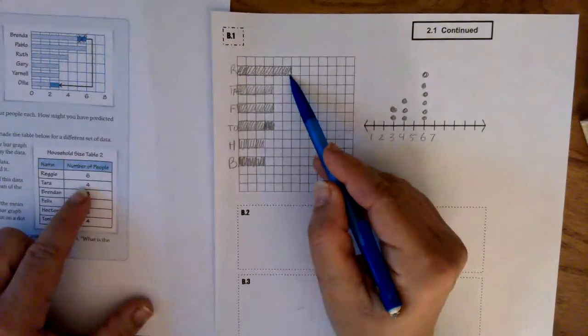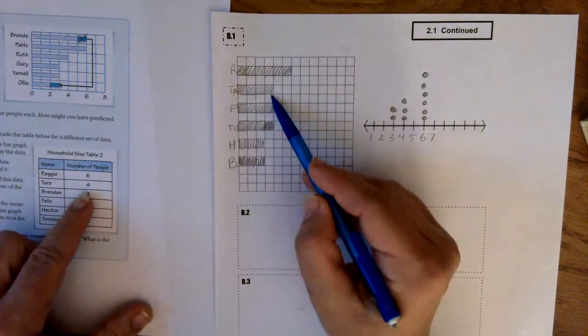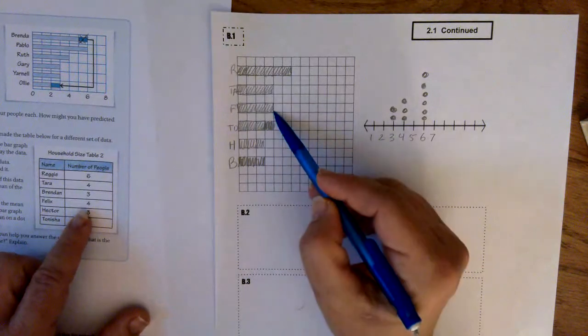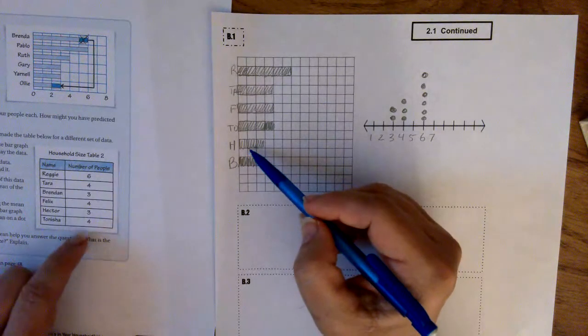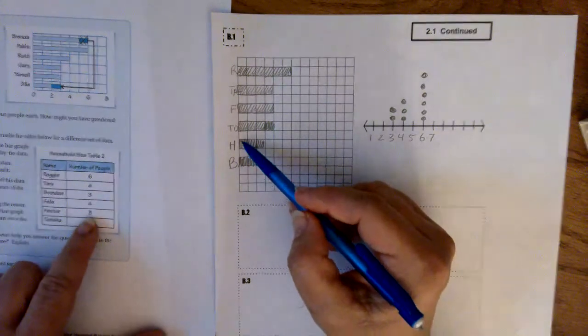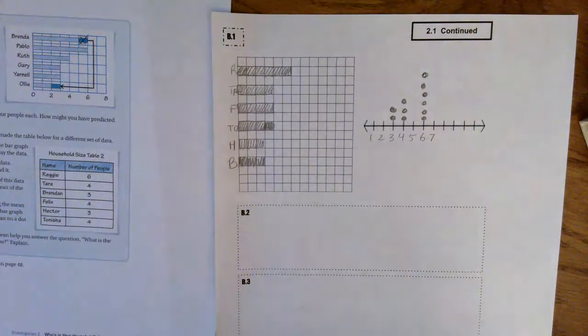So I put 6 places. Tara had 4. Felix had 4. Tonisha had 4. And then we had Hector with 3 and Brendan with 3. So there's my ordered value bar graph.